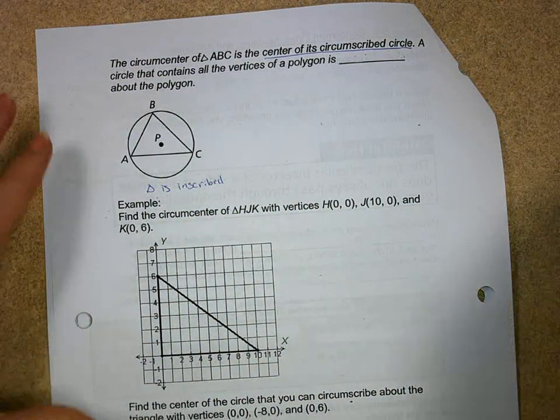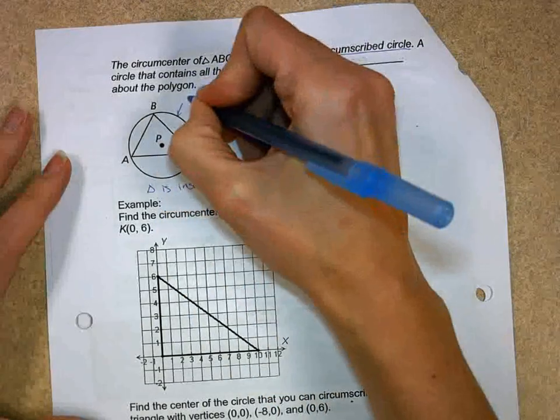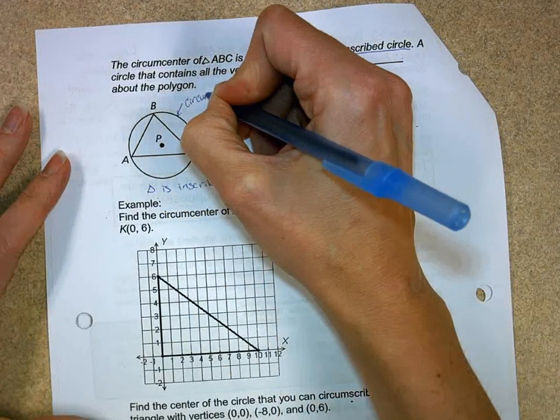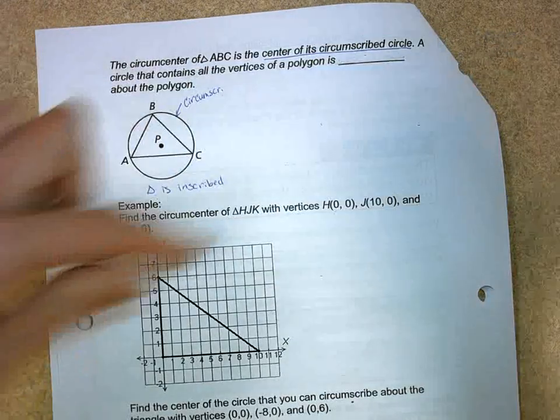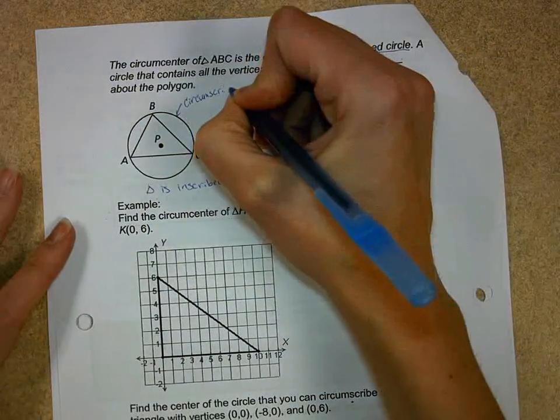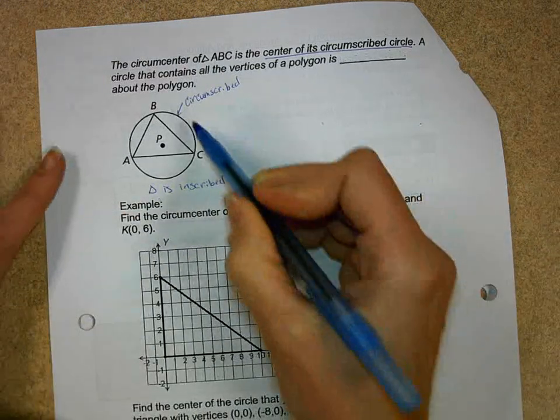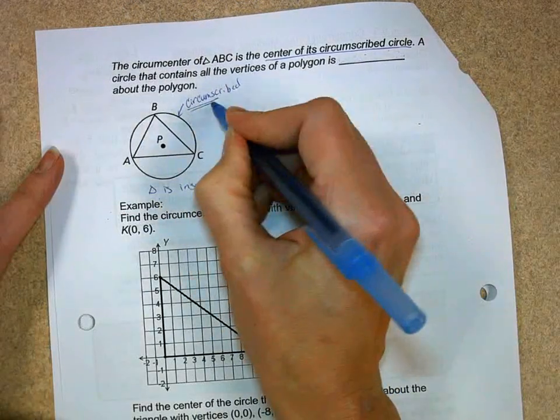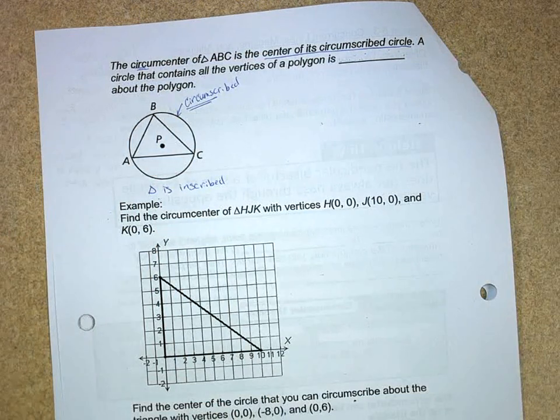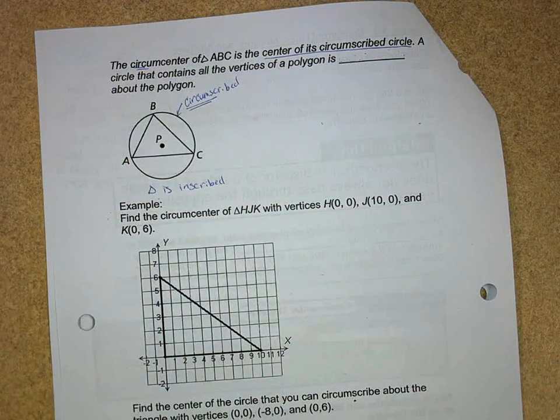And then the circle is circumscribed because it's on the outside. Think about circumscribed like the circumference. So when you think of circumcenter, it's the center of the circumscribed circle. You notice the same terminology there. The circum is going to be that center.